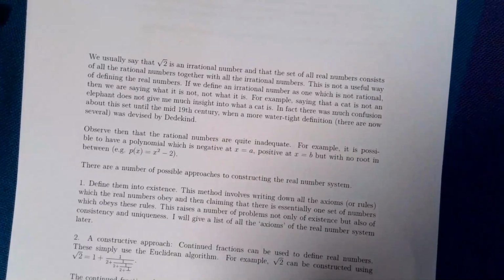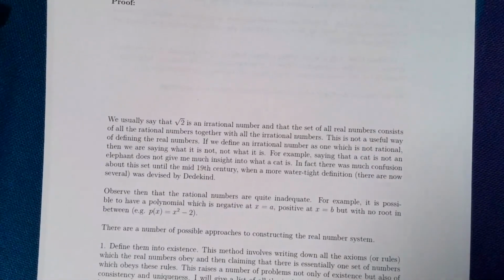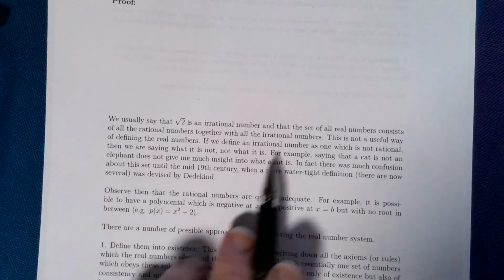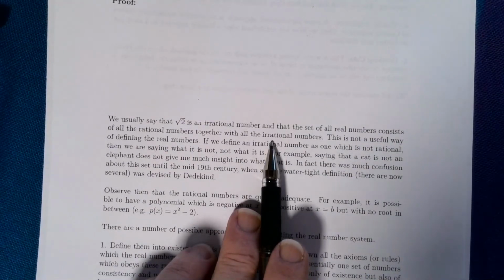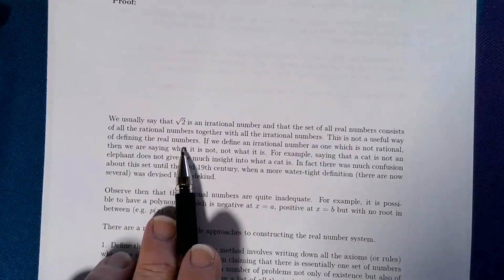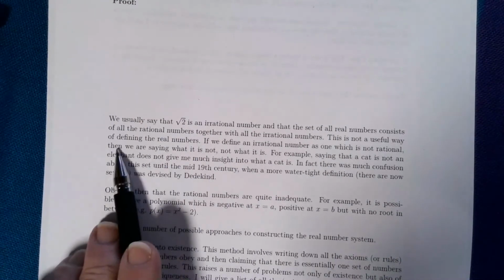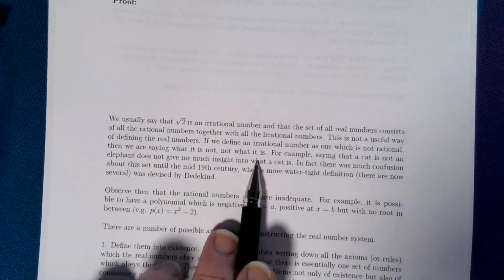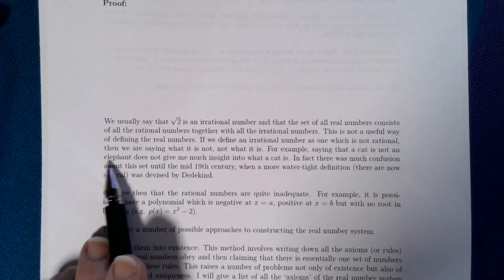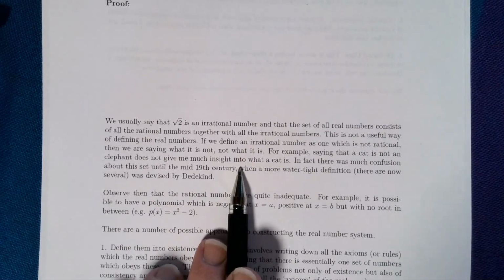Now, we say then that root 2 is an irrational number, and the set of all real numbers consists of all the rational numbers together with all the irrational numbers. Now, this is not the usual way of defining the real numbers. If we define an irrational number as one which is not rational, then we are saying what it is not, rather than what it is. And so, for example, saying that a cat is not an elephant doesn't really give me much insight into what a cat really is.